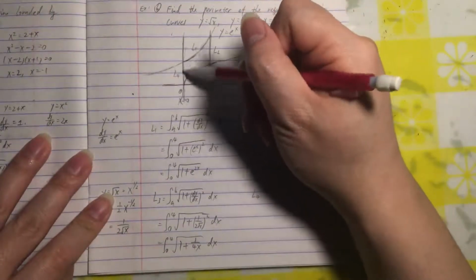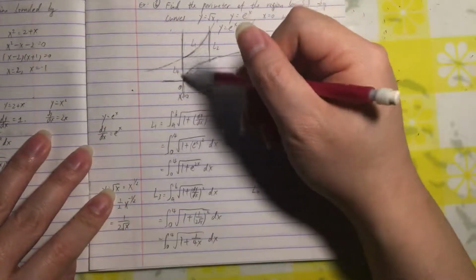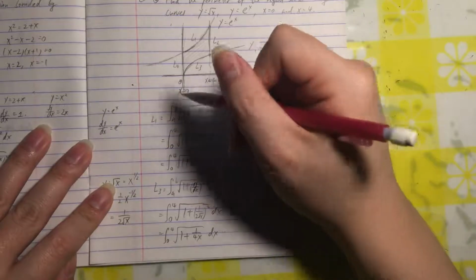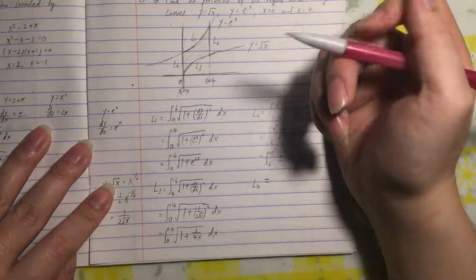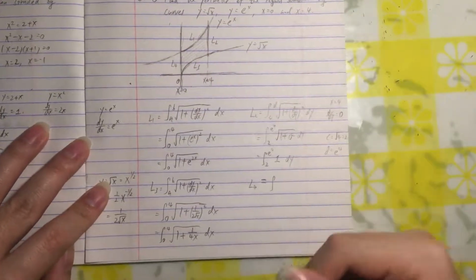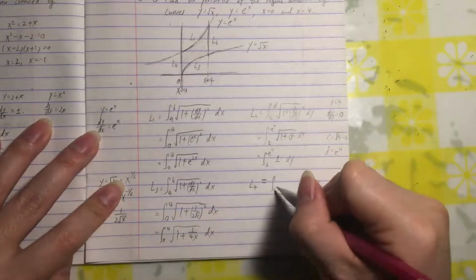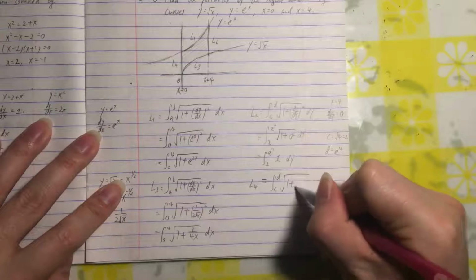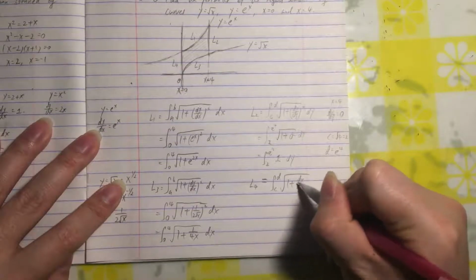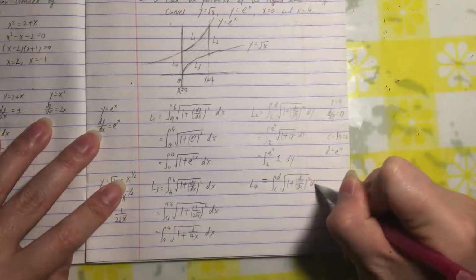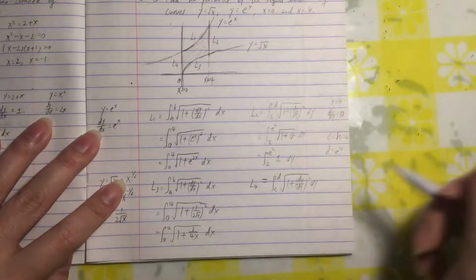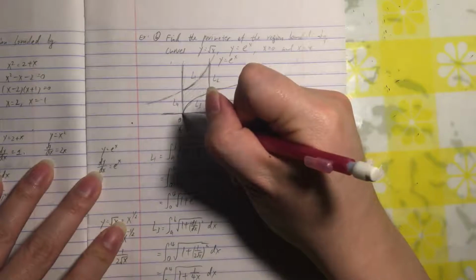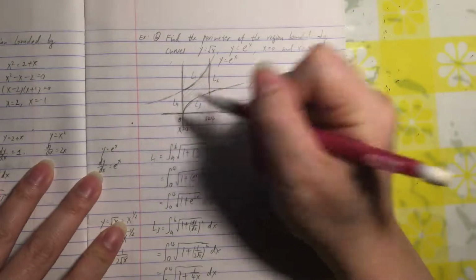How about L4? L4 is the length of this arc. This curve here is s equals 0. Here we can treat x as a function of y. Since I treat x as a function of y, take the integral from c to d of the square root of 1 plus (dx over dy) squared times dy. What's c and d? C is the origin. That's 0.